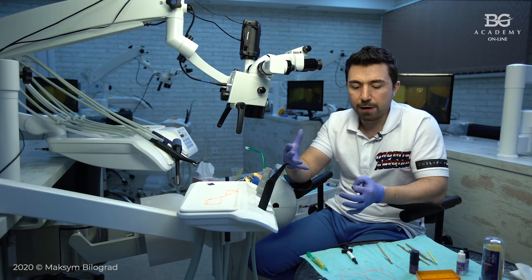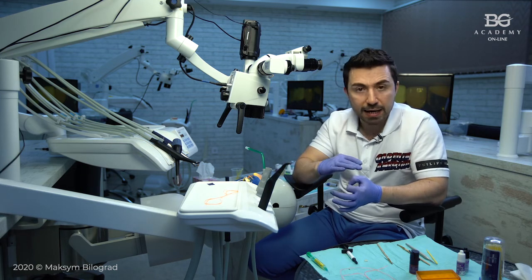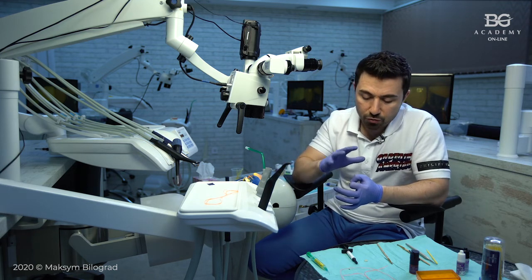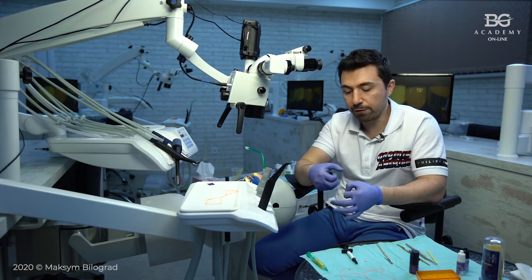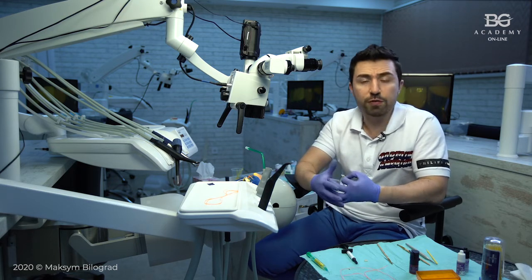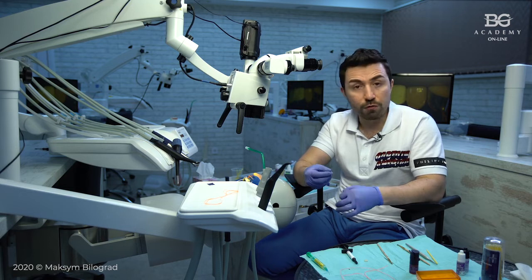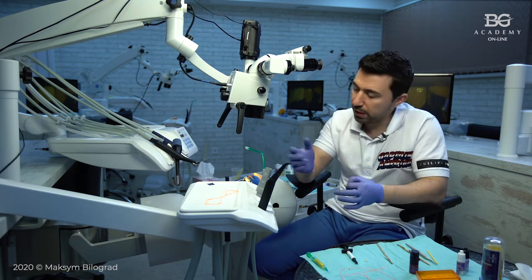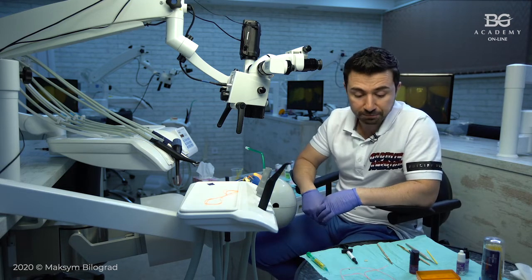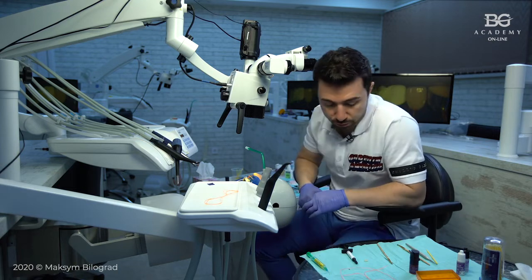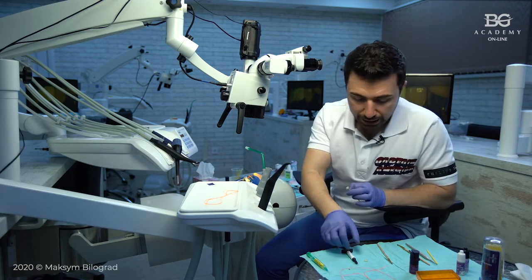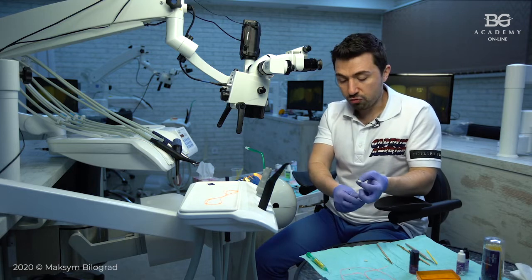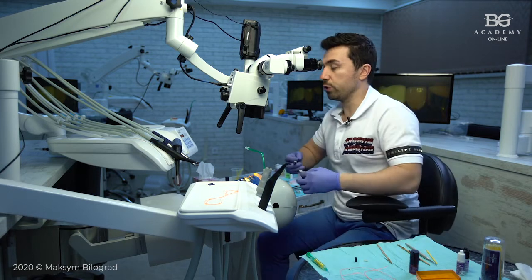So basically, the step of applying an adhesive layer on the ceramic surface is not mandatory. But if you put adhesive on the surface of your ceramic, you will get the surface more wet. That will be better for the cementation process. So we have our adhesive on the veneer, dried, thinned, and on the tooth.